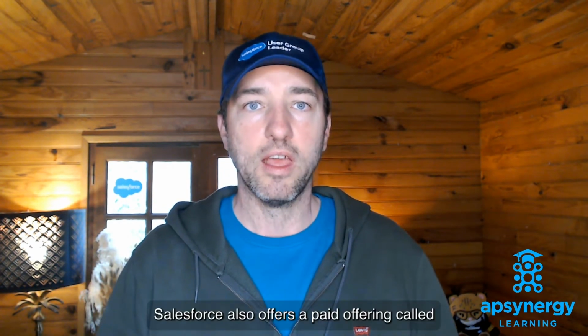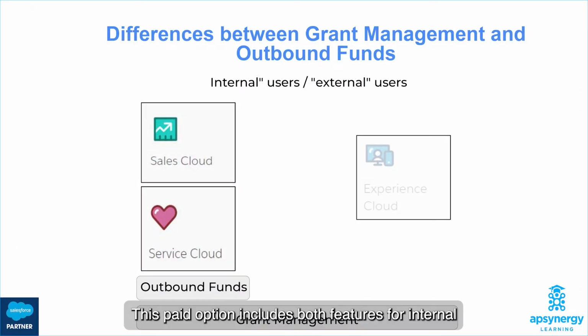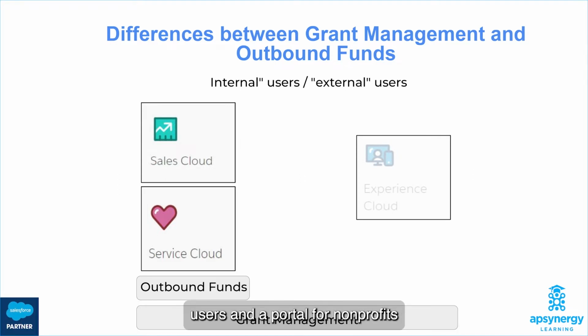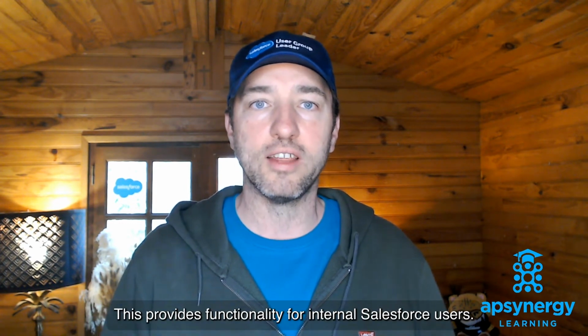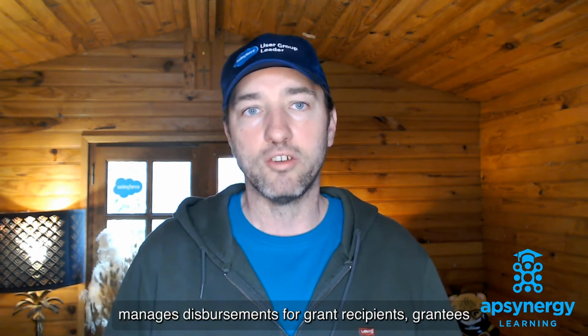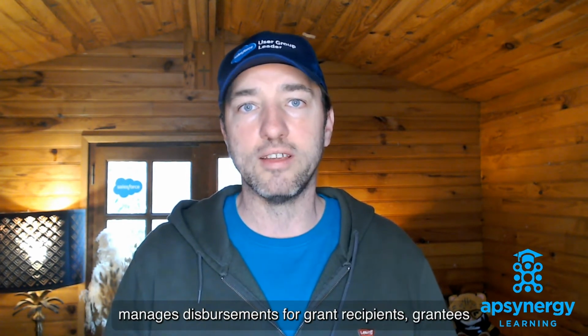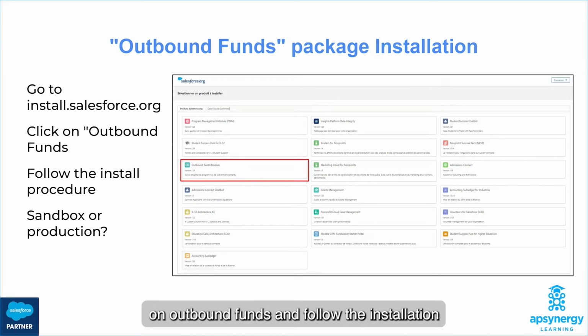Salesforce.org has a free offering to handle the outbound funds management. Salesforce also offers a paid offering called Grants Management. This paid option includes both features for internal users and a portal for nonprofits so that they can apply for grants. Today's learning session focuses on the Outbound Funds module, the free application from Salesforce.org. This provides functionality for internal Salesforce users, typically employees of a foundation that manages disbursements for grant recipients, grantees, and other covered use cases.